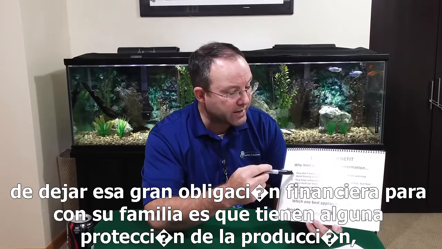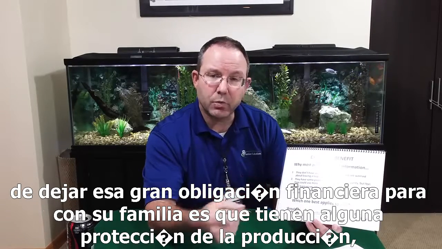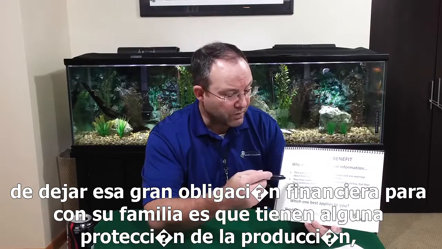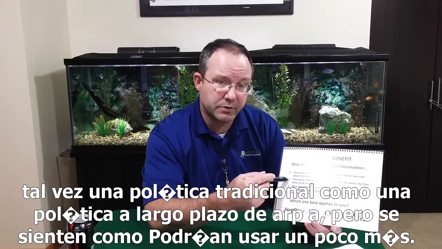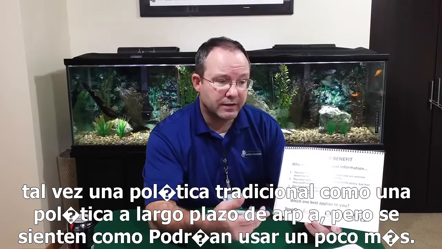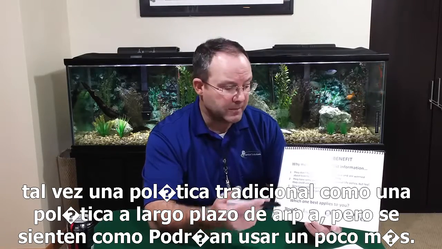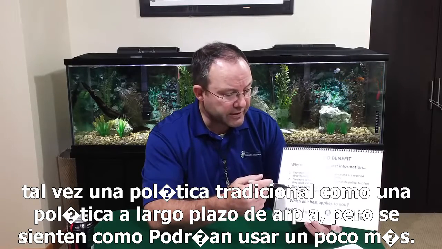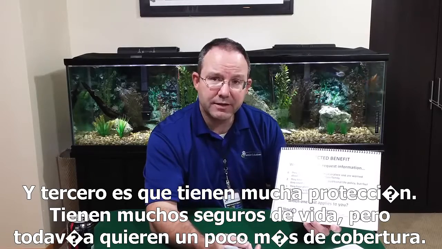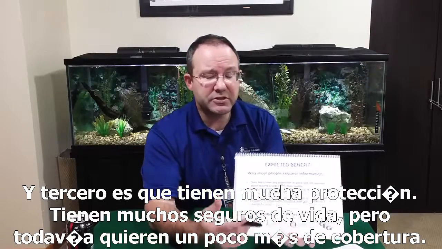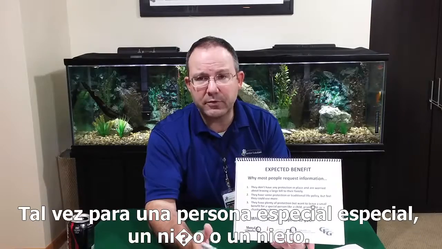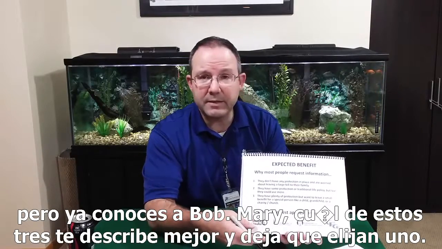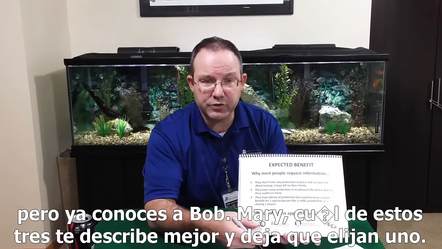Number 1 is that they don't have any protection in place at all, and they're worried about leaving that large financial obligation to their family. 2 is they have some protection, maybe a traditional policy, like a term policy from AARP, but they feel like they could use a little bit more. And 3rd is that they have plenty of protection, they have lots of life insurance, but they still want just a little bit more coverage, maybe for a special person, a child, a grandchild. I've even had people leave money to their favorite charity or their church.